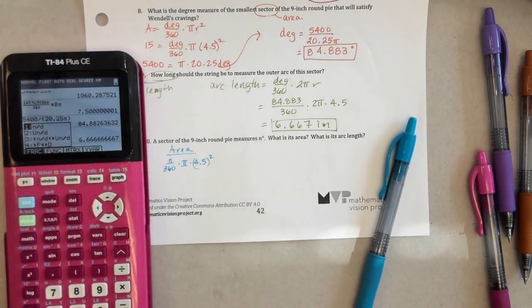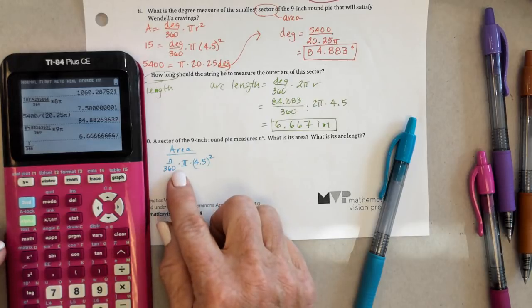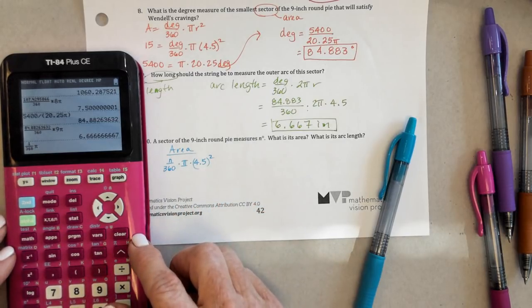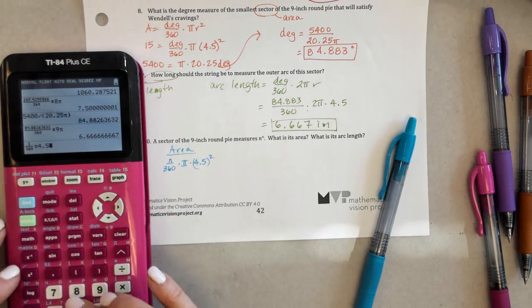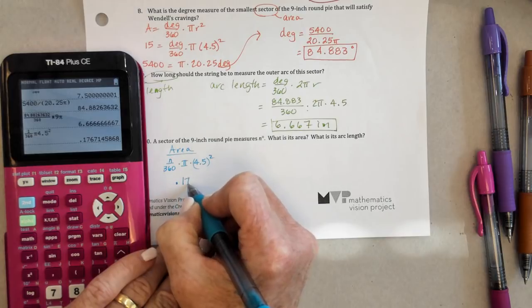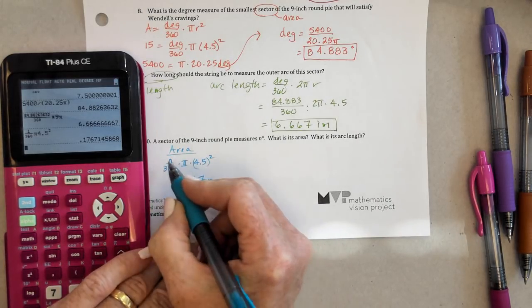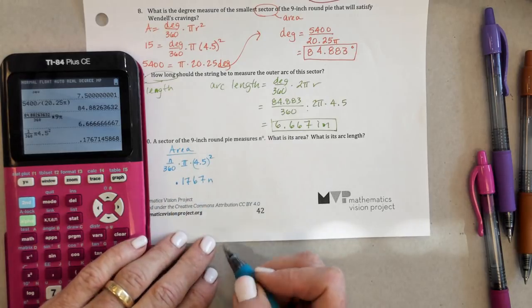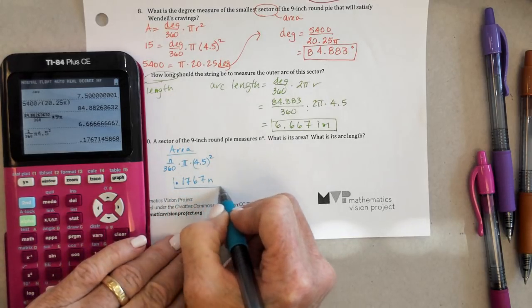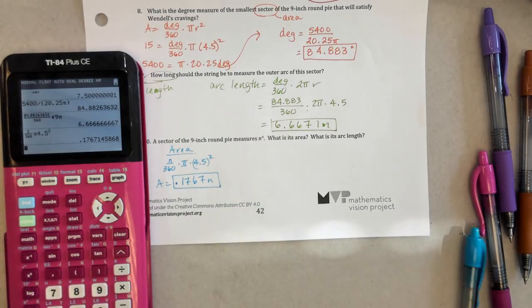So if I use my fraction bar, 1 over 360 times pi times 4.5 squared. Now, that is then 0.1767 times n, because I left the n out. Well, now I got to stick the n back in. 0.1767 n. There's the area.